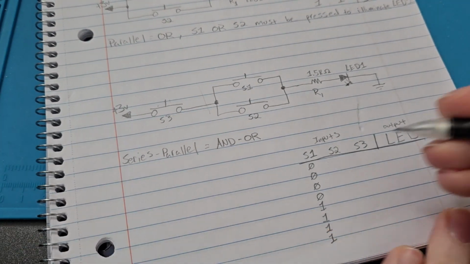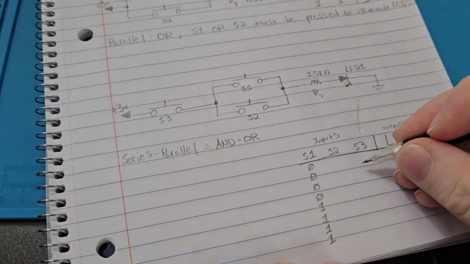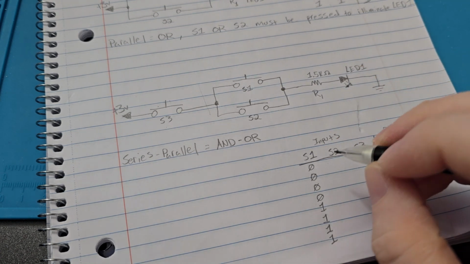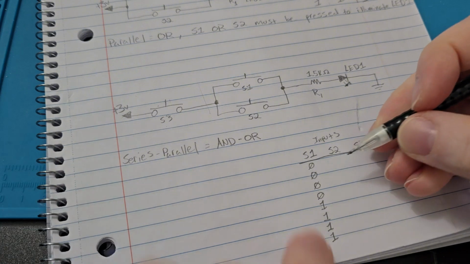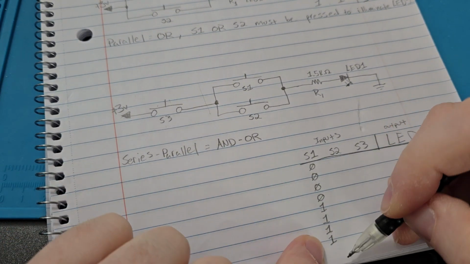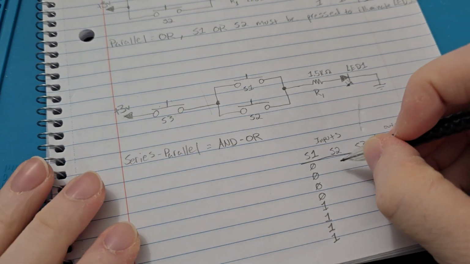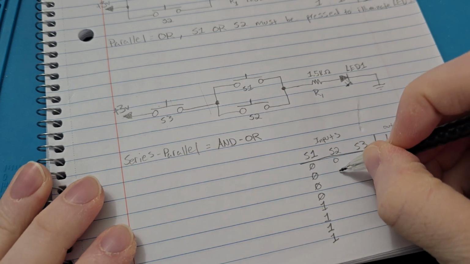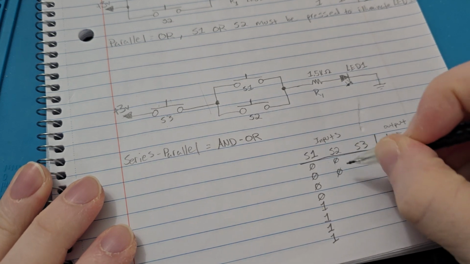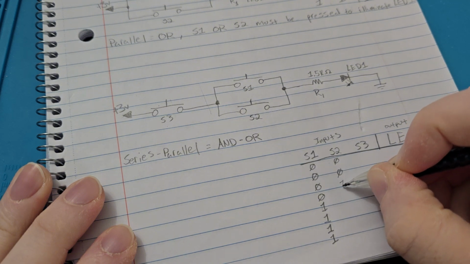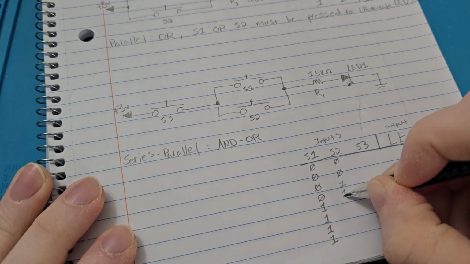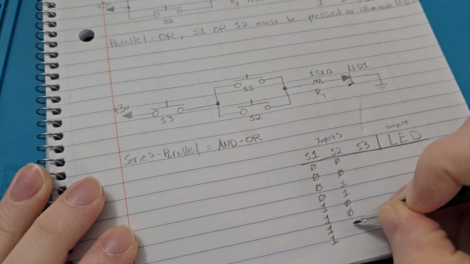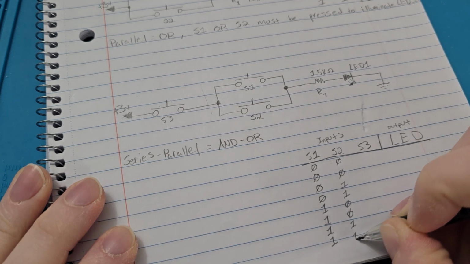So let's go ahead and walk through this truth table. So I do it this way. So 4 zeros, 4 ones. So this will be half that. So it will be 0, 0, 1, 1, 0, 0, 1, 1.